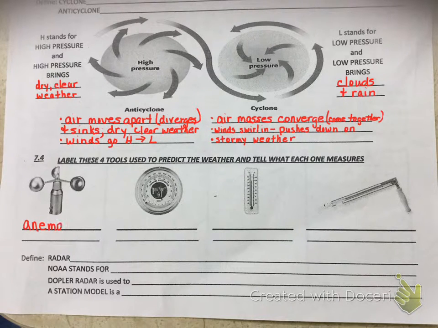The first one is an anemometer, and this measures wind speed. The little cups will grab the wind as it moves around, and a dial gives the speed. Next, we have a barometer, which measures air pressure.